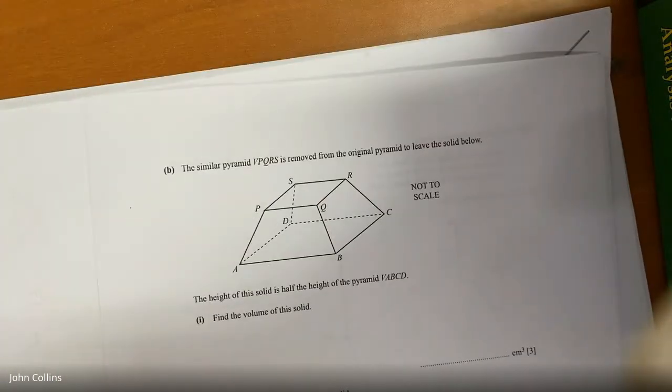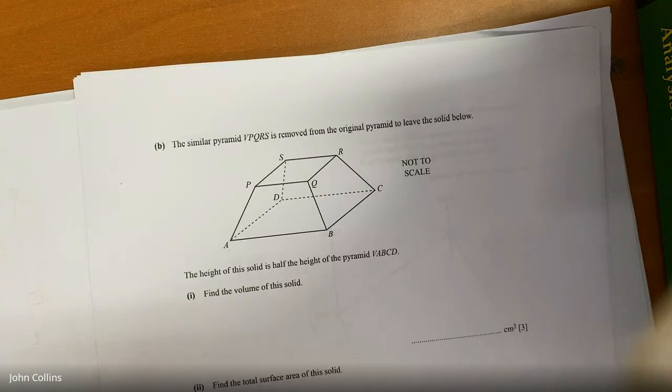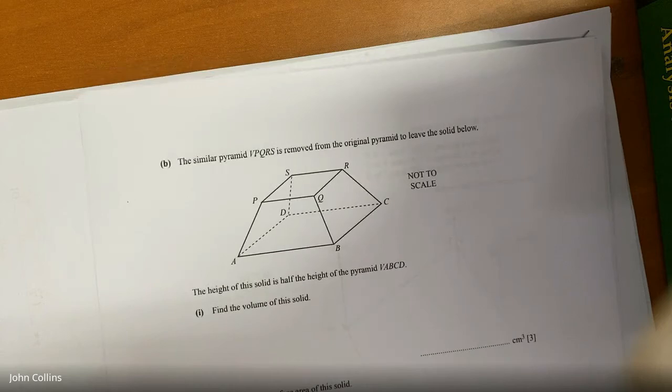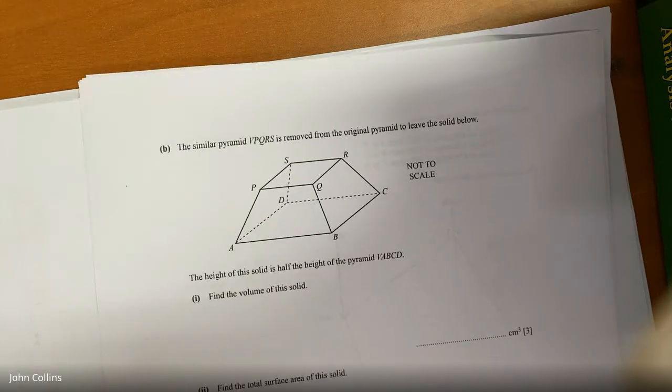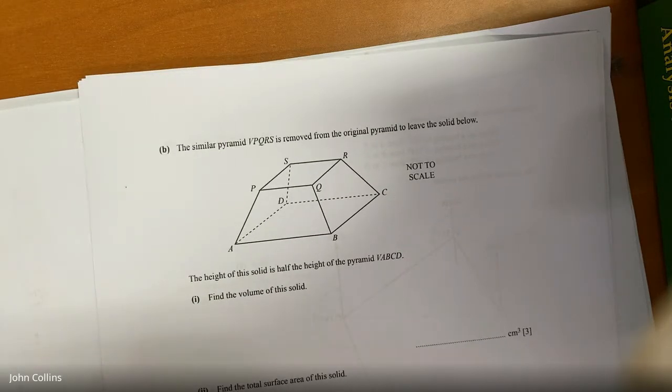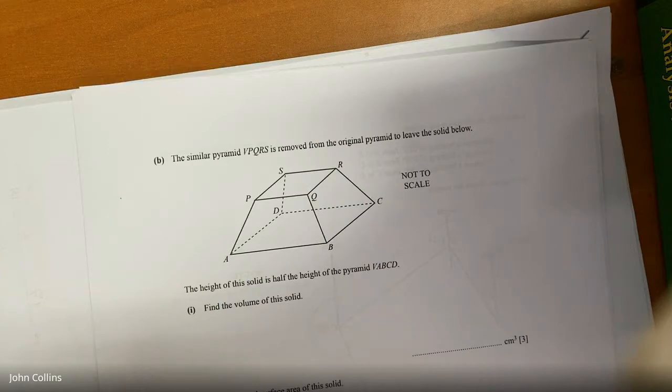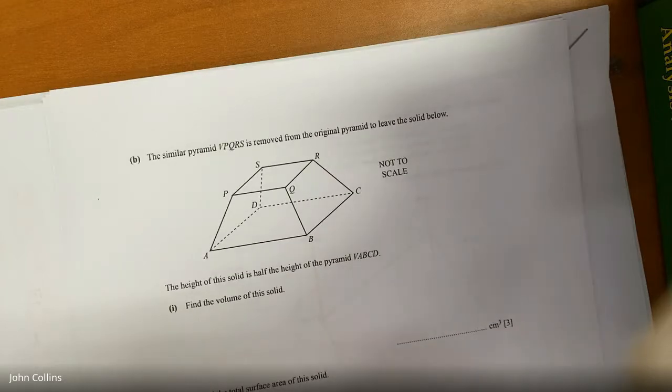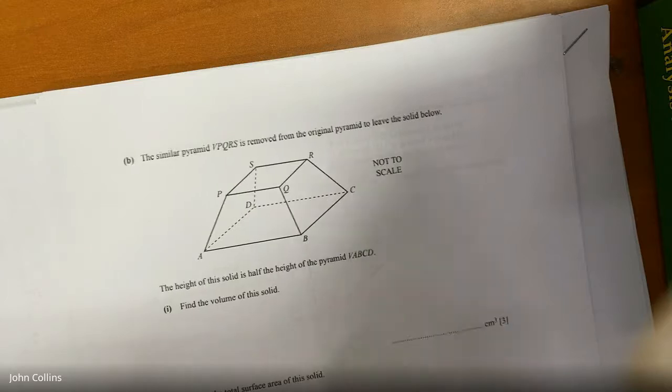And then we get this shape where they cut the top off the pyramid. Anyone get an answer here? Gabe? 84. 74.6. Anybody else? Oh, pretty difficult question. It is 84. Okay.